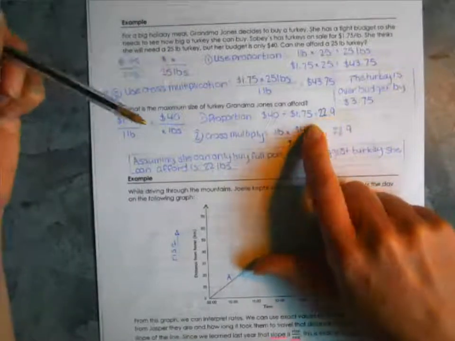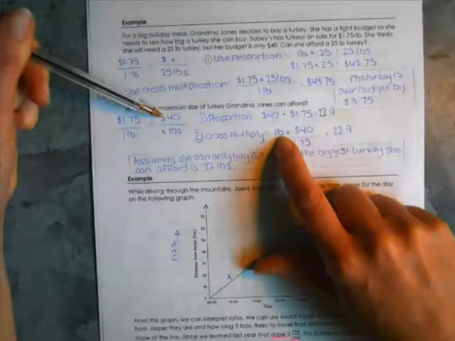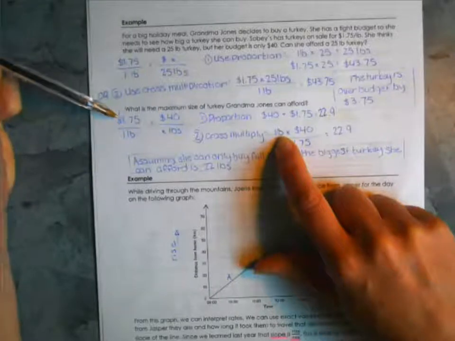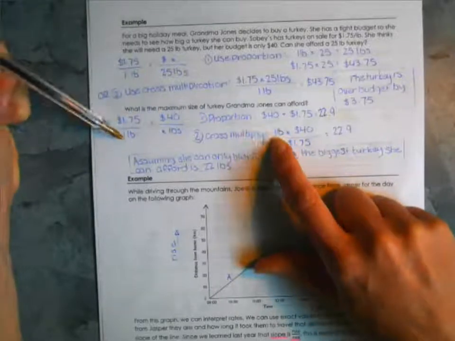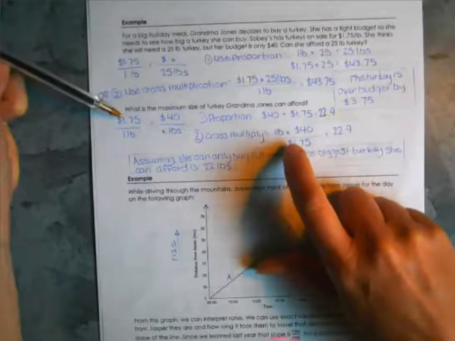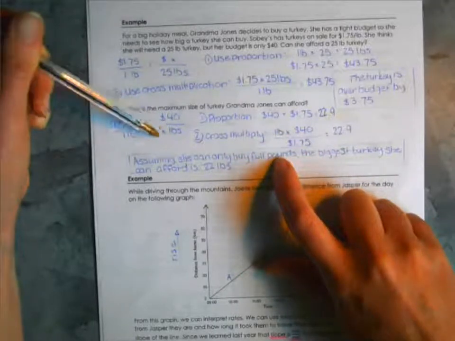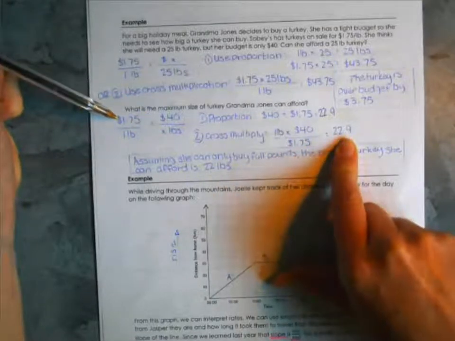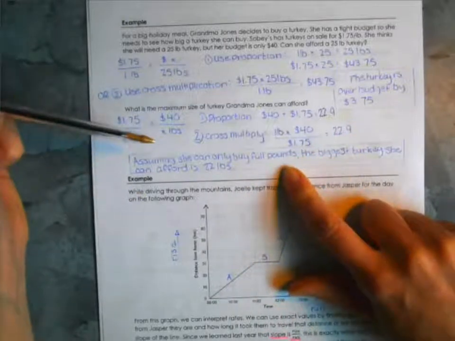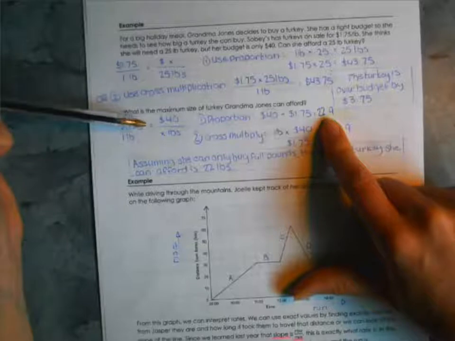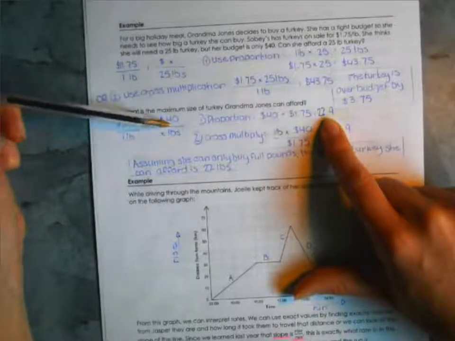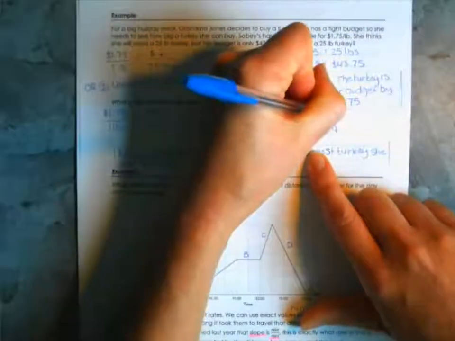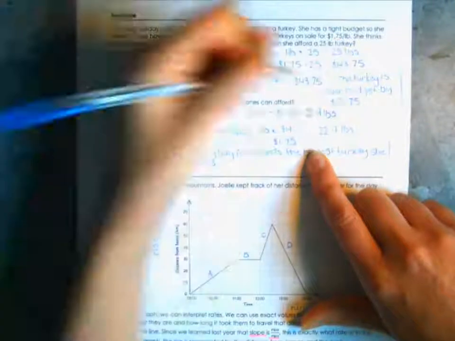If you wanted to do the cross multiplication, remember you have to multiply the numbers that are diagonal from each other, and then divide by whatever number is left over. So in this case, it'd be 1 pound times 40, and then divide by the only number left, because this is x so it doesn't count, which is the $1.75, and you get the same answer of 22.9. So basically this is telling us that you would have 22.9 pounds. I should probably fill that in here. I didn't put in units when I made these notes.